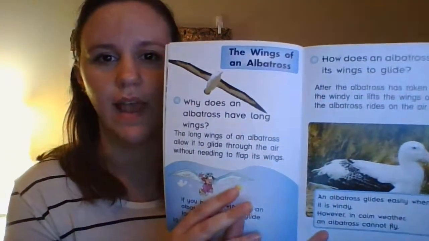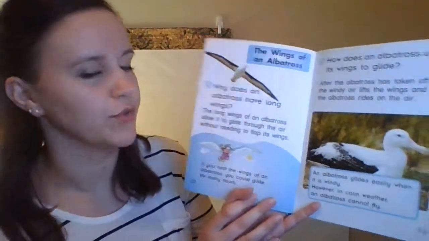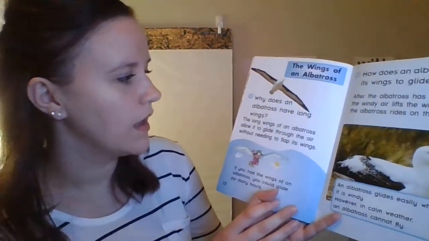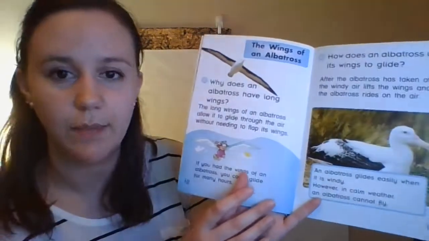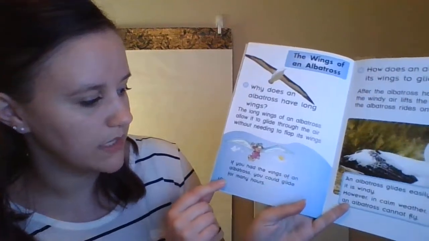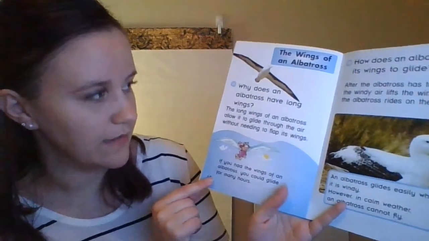The wings of an albatross. Why does an albatross have long wings? The long wings of an albatross allow it to glide through the air without needing to flap its wings. If you had the wings of an albatross, you could glide for many hours.